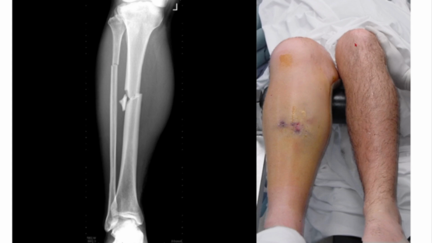You can note that this has already been shaved down, so I would guess that this patient is in the operating room getting ready for fasciotomy. You see significant swelling and discoloration. You see bruising, and they have this lesion and they're in the OR. This is a good bet that this is about to get a fasciotomy.